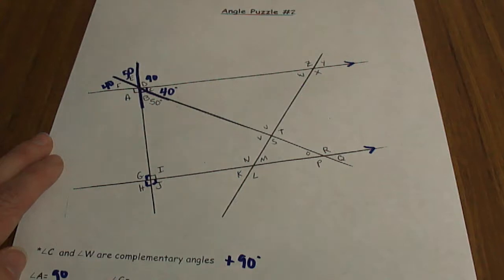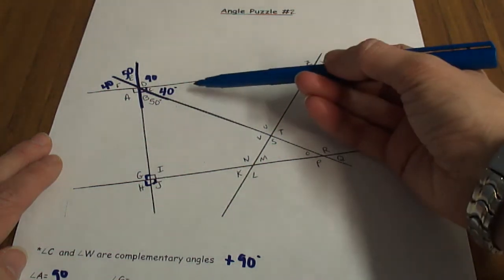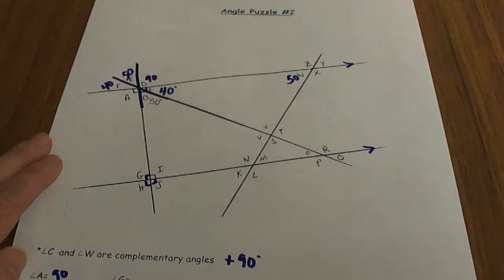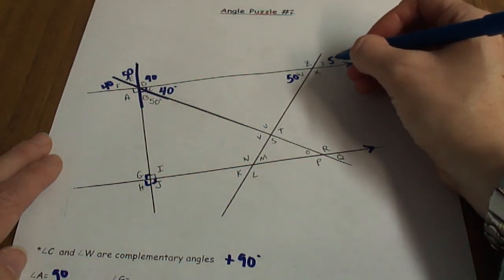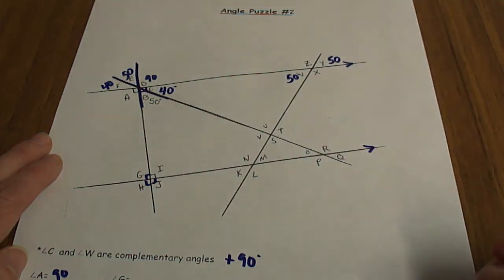I next want to use one of my clues down here. It says that C and W are complementary, which means they add to 90. If C is 40, W must be 50, since these 2 angles are complementary. If W is 50, Y is also 50. Both of these are 50 because they are vertical angles, and vertical angles are always the same.